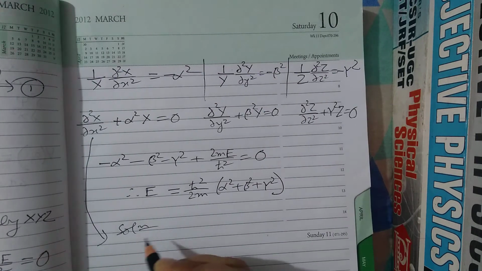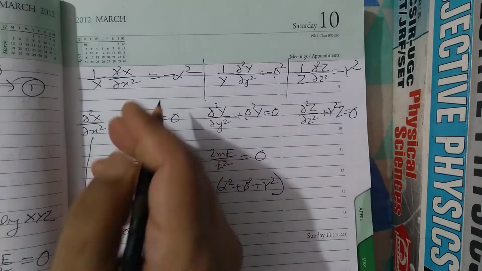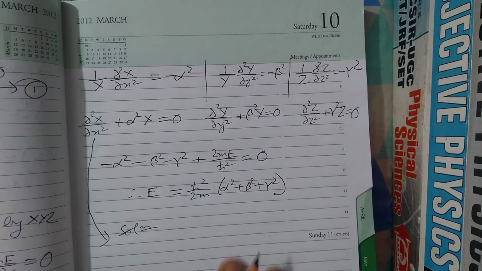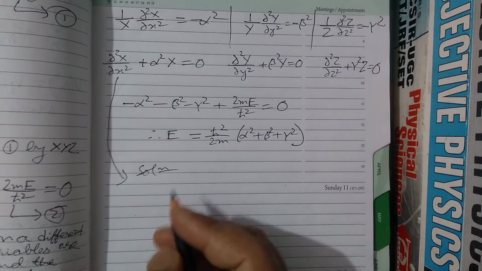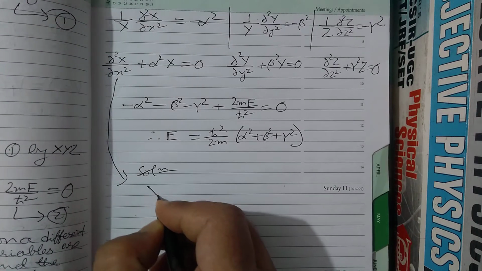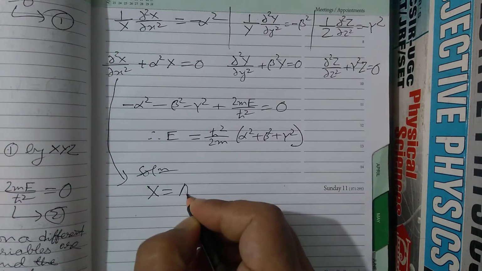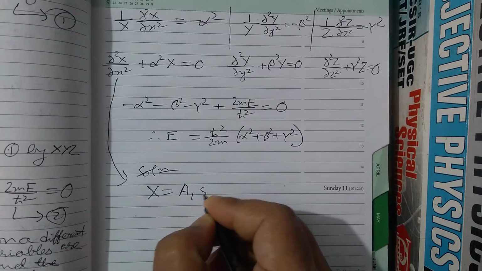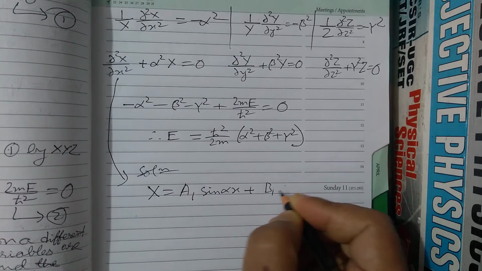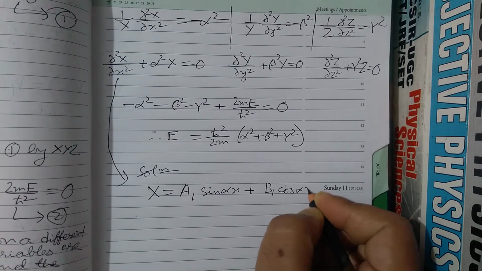Solution. What will be the solution? X, again the same equation as in the Schrodinger equation I did earlier today, in the beginning I told. So X will be equal to a1 sine of alpha x plus b1 cos of alpha x.